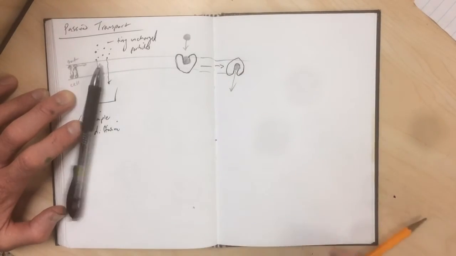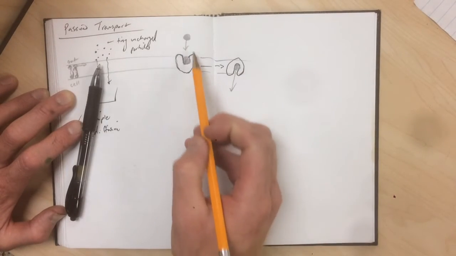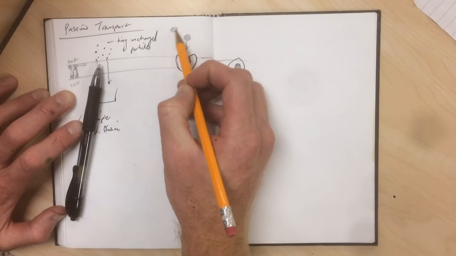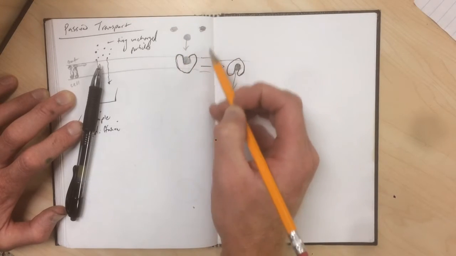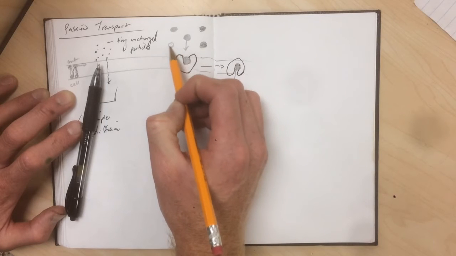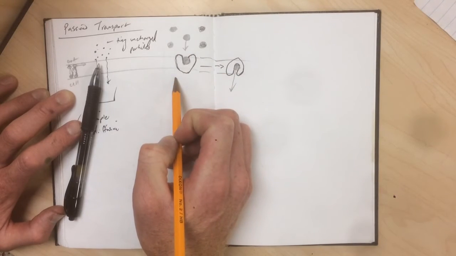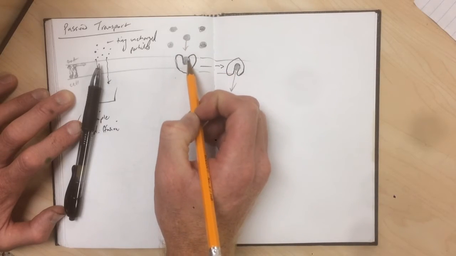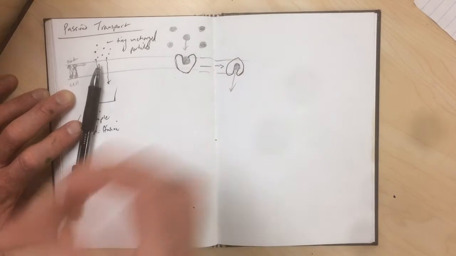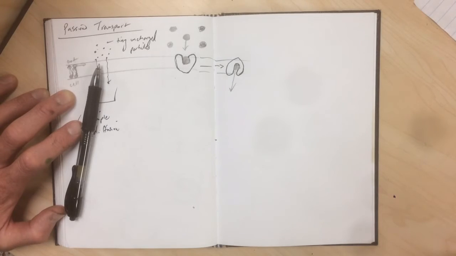Okay. Important thing to remember is that this glucose molecule is going down its concentration gradient. So what drives this is a high concentration of glucose on the outside of the cell. It's too big to go in by itself. So what it does, it fits in that protein. That protein is called a carrier.